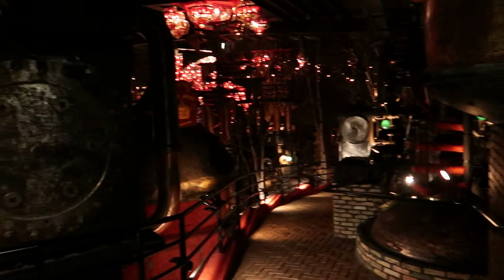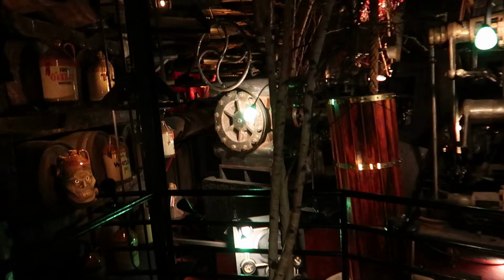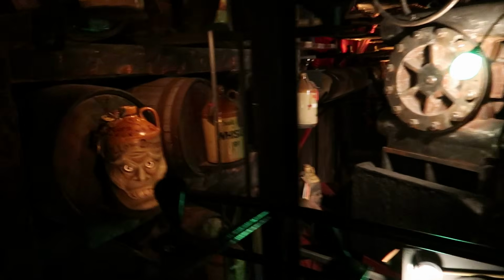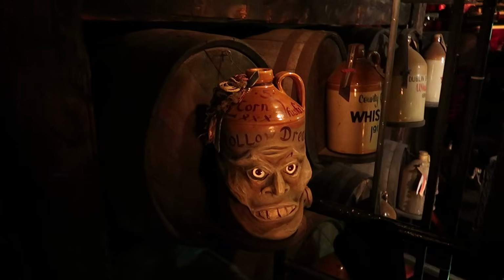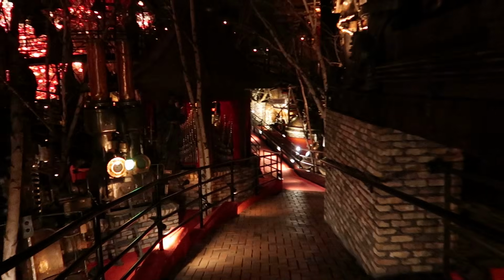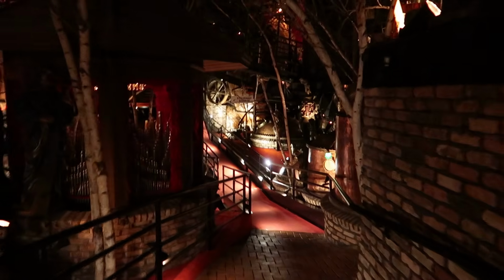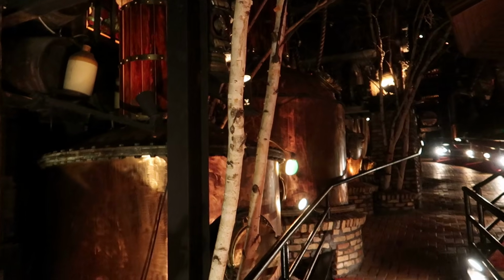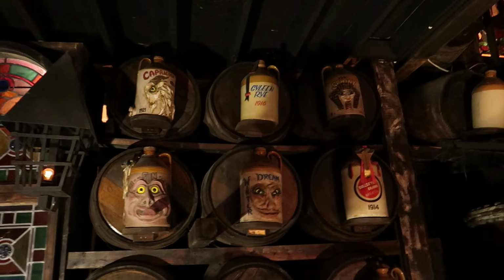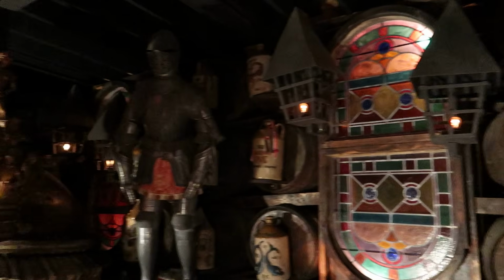Oh man, this is the organ room. This is said to be Alex Jordan's favorite part of House on the Rock. I do notice this very spooky moonshine jug right there. This room has these giant whiskey stills, all these creative whiskey jugs here. It's a knight in shining armor there.